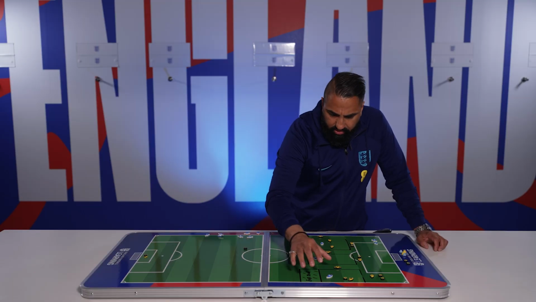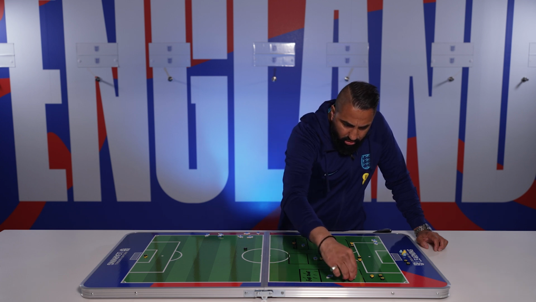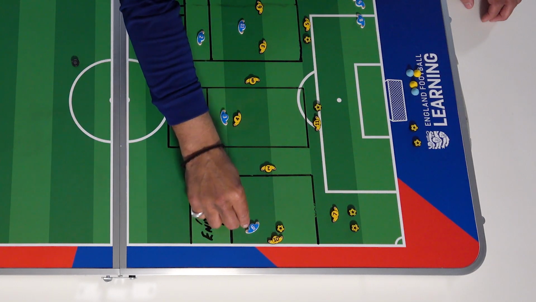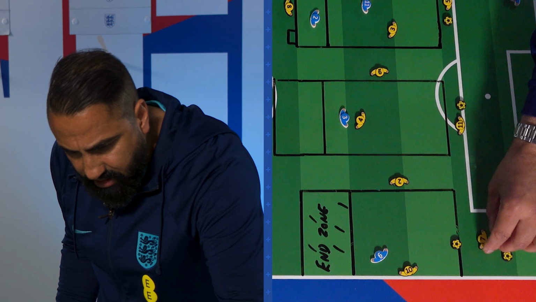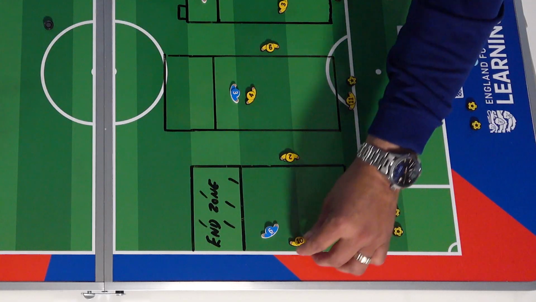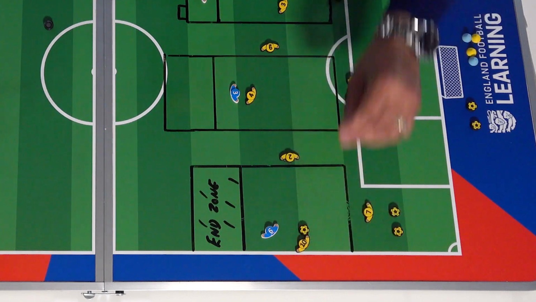So the emphasis in terms of the setup, as you can see, is close control, okay? But also getting your body shape open so you can see where the defender is as well. It may be a pass onto the back foot to receive and then drive into the space to change direction.